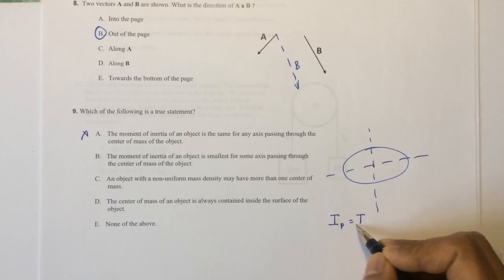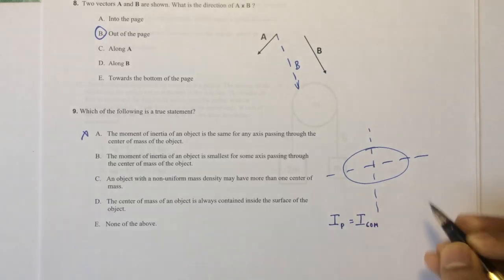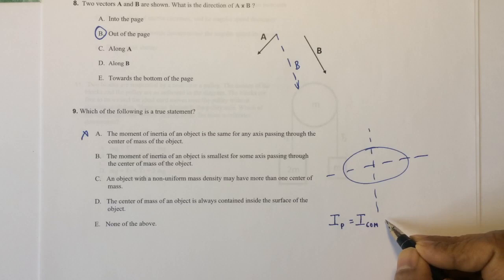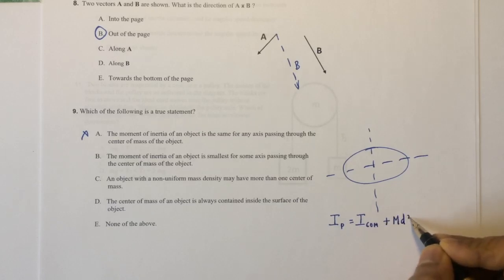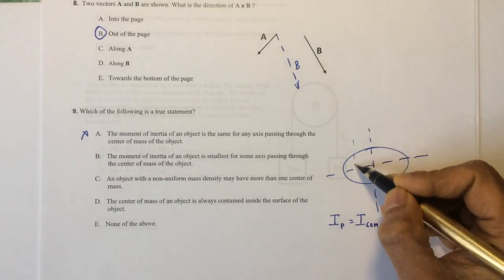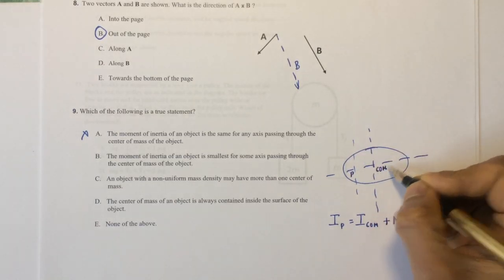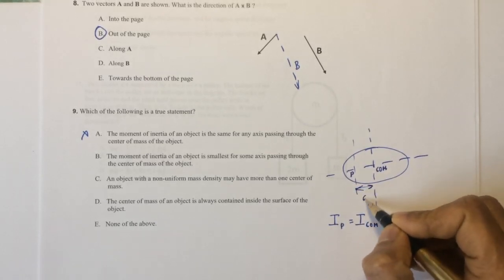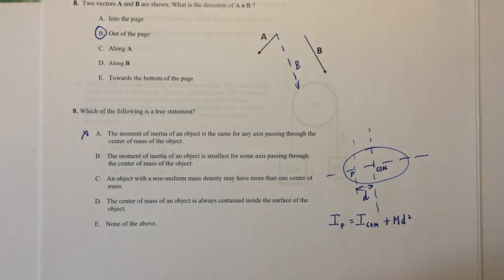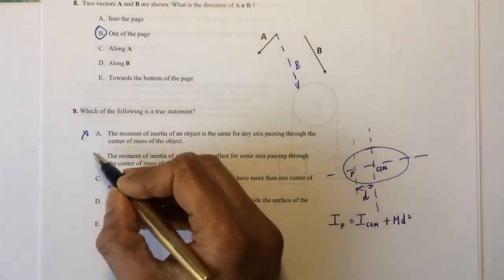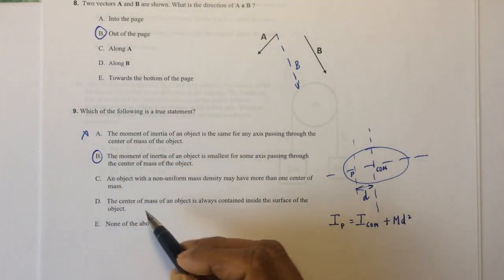The parallel axis theorem says that the moment of inertia about any axis P is equal to the moment of inertia about the center of mass plus m d squared, where d is the distance between the axis through P and the axis through the center of mass. So that's actually correct. Let's quickly look at the other answers.